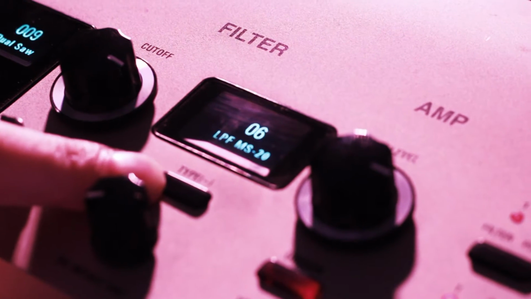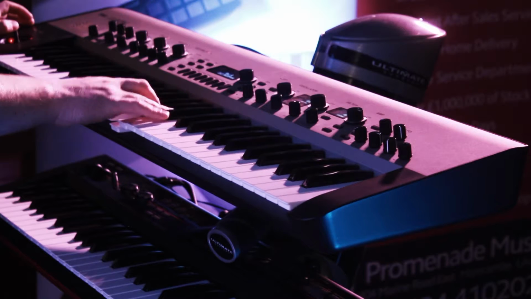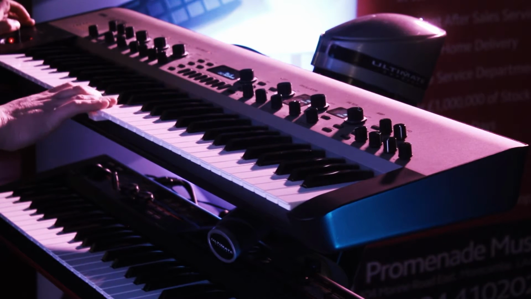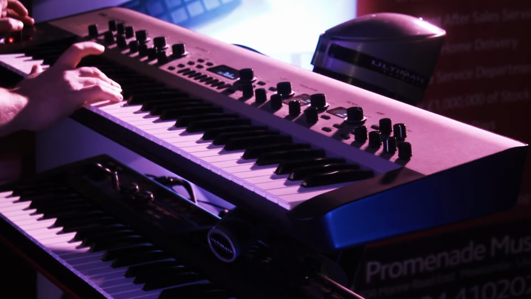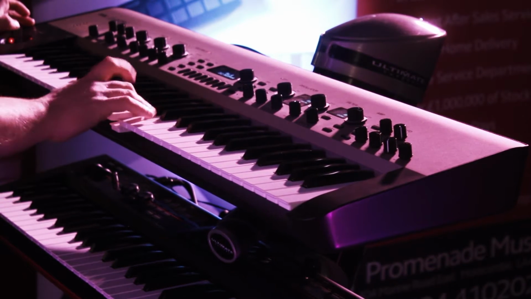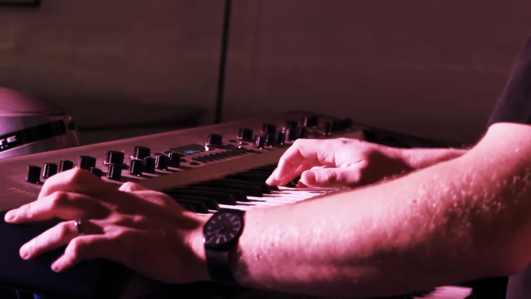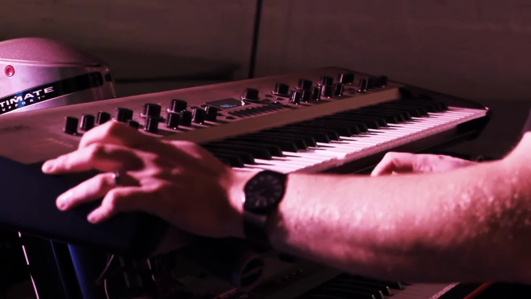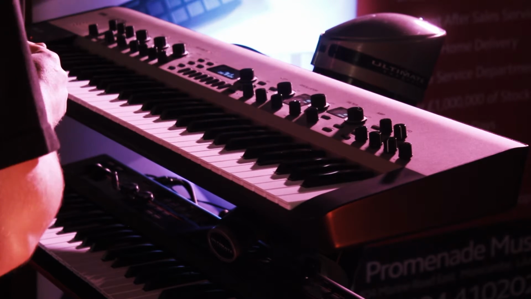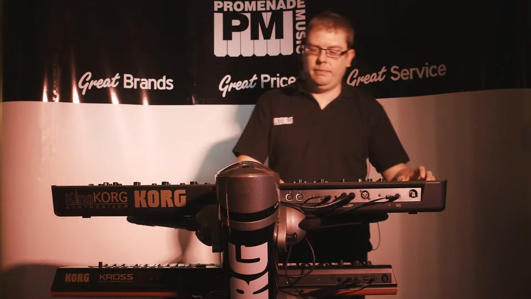And our very own MS-20, of course, much more aggressive kind of filter, great for searing leads and bass lines. And of course that kind of acid filter, which was made very famous by the Roland TB303.